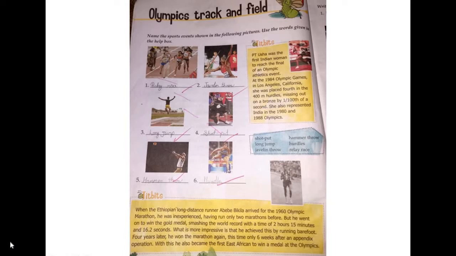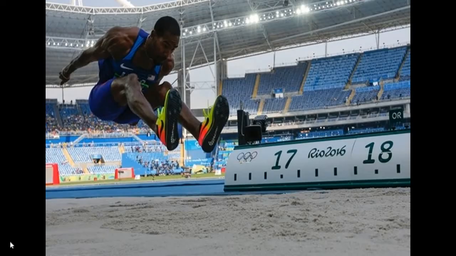The third picture is of long jump. Here the participant has to do the long jump, and the maximum distance that the participant covers decides whether the participant will win or lose.